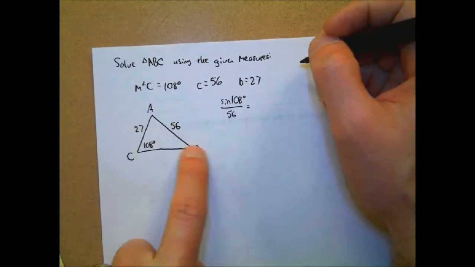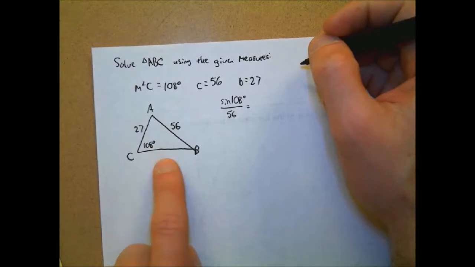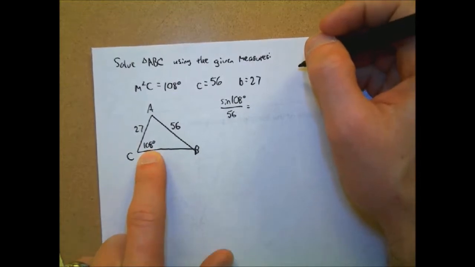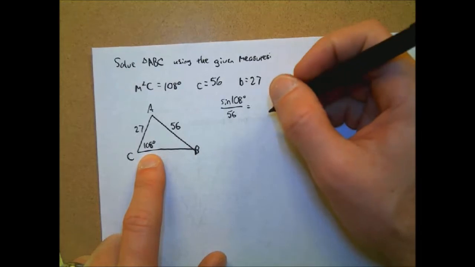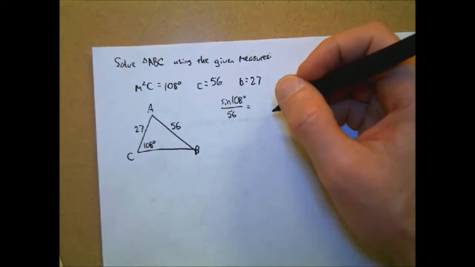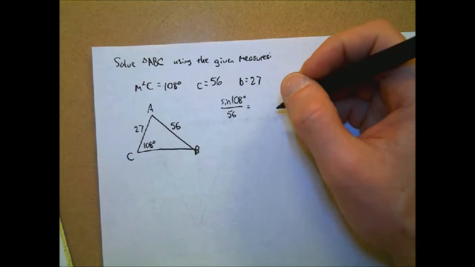Can I use the Pythagorean theorem here to get this third missing side? Oh, it's not a right triangle. We don't know if it's a right triangle, and in fact, we know it's not because we've got an obtuse angle here. So no Pythagorean theorem, only if it's a right triangle. But of course, if it's a right triangle, then we don't really need the law of sines. You could just use sine, cosine, tangent, plainly, but we don't have a right triangle here. So, back to what I was saying.